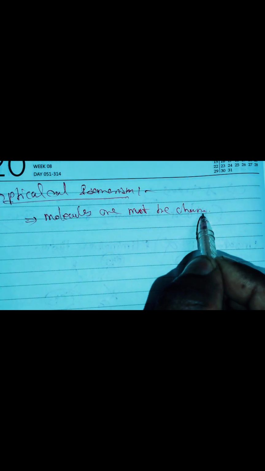Next we go to optical isomerism. For optical isomerism, the most important condition is that molecules must be chiral.